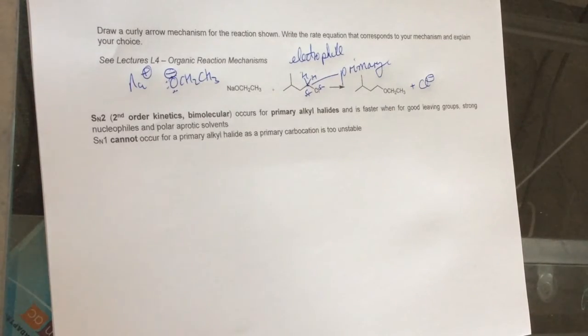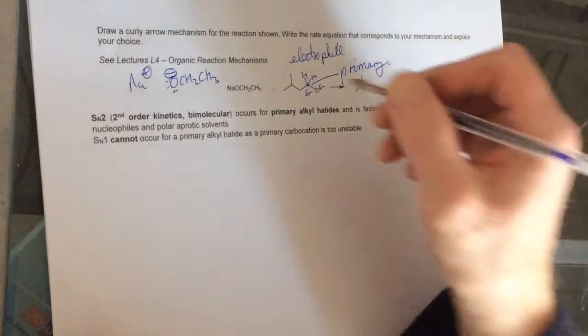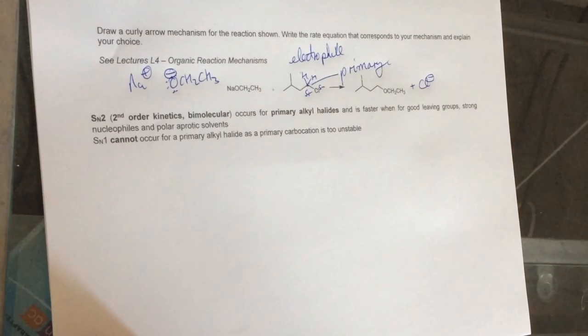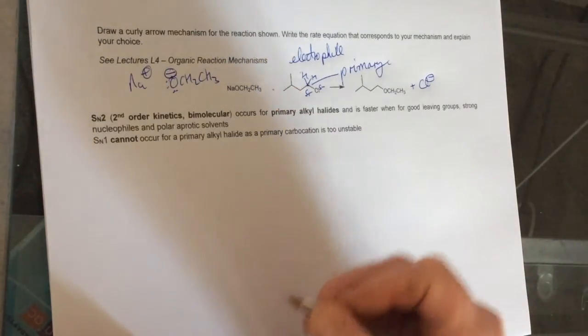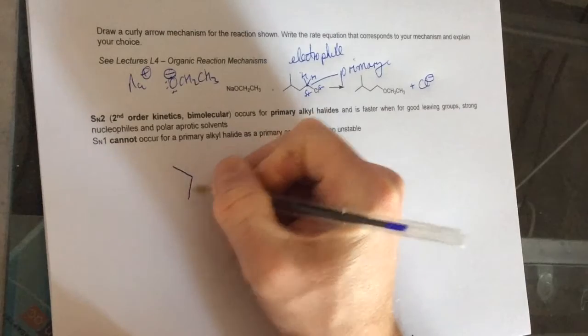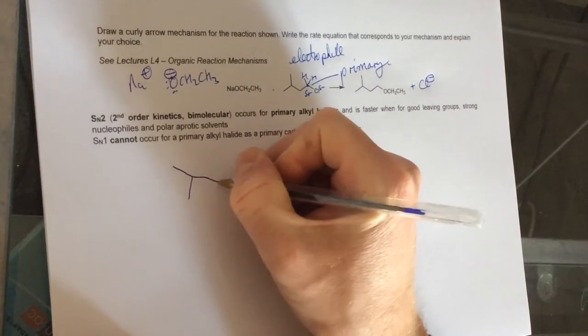So that's the key thing. Look at the substrate. Is it primary or is it tertiary? Now we're not going to do secondary because that's always a trickier one to do. So we'll just look at primary and tertiary. So as for a curly arrow mechanism, a curly arrow mechanism doesn't involve drawing the transition state.